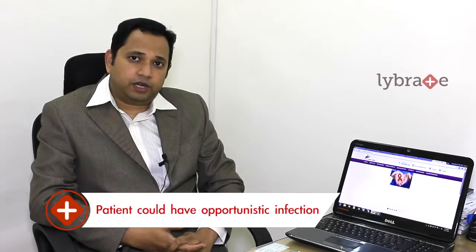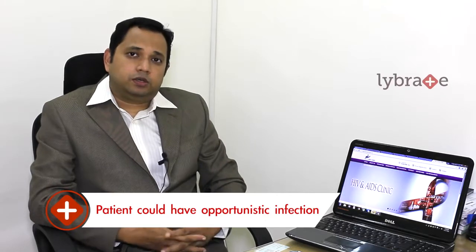So before we start the antiretroviral treatment, we assess the patient. First, we counsel the patient whether the patient is prepared to start the treatment or not. Then we also rule out other opportunistic infections, because patients who have HIV may already have other opportunistic infections. So before you start the antiretroviral treatment, you need to assess whether the patient is having any opportunistic infection. You have to rule those out.